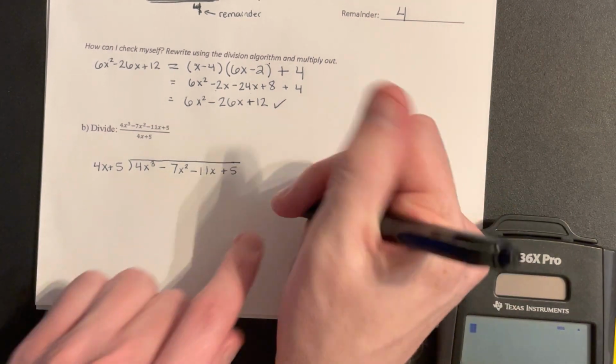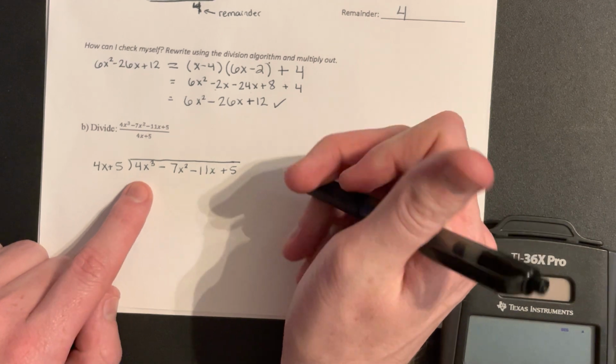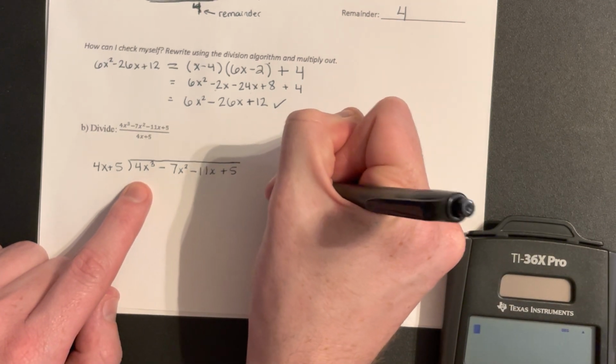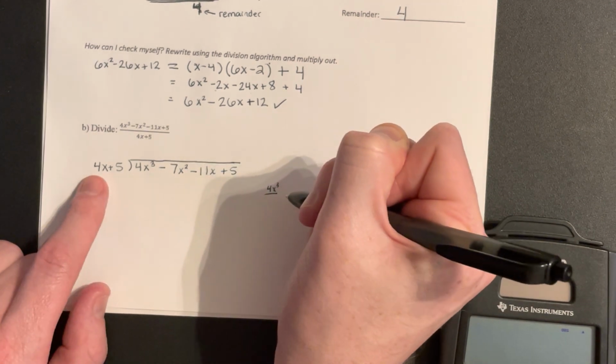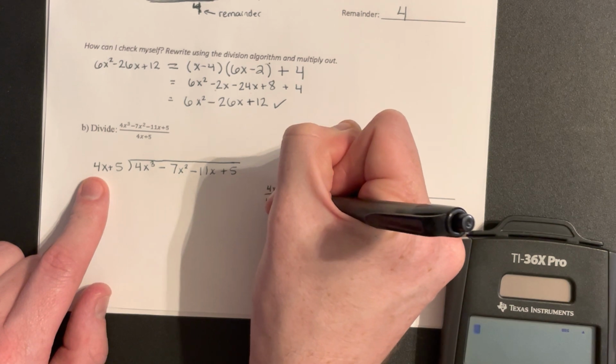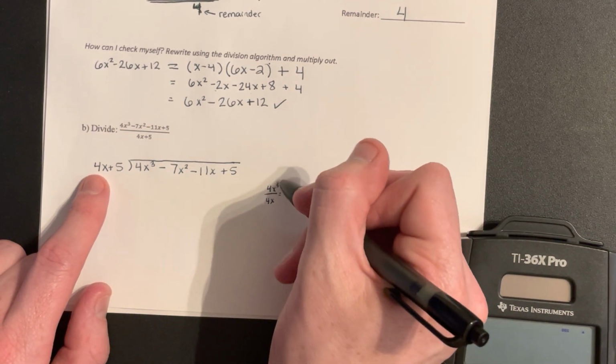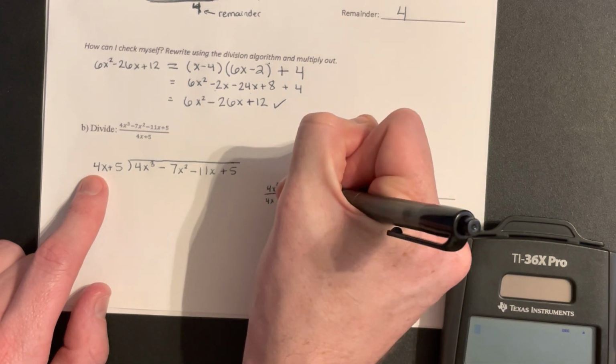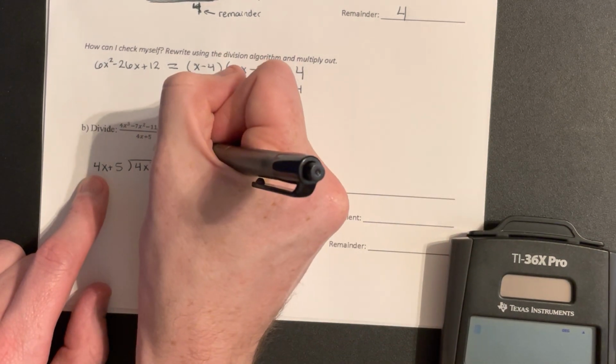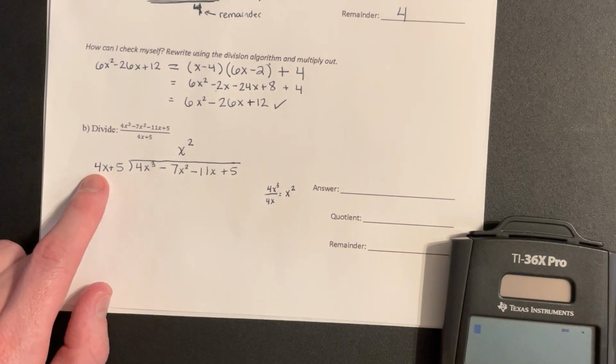I take this and just do it off on the side. So I'm taking the first term, 4x cubed, and dividing by the first term of the divisor, 4x. So 4 divided by 4 is just 1, but x cubed divided by x is x squared.